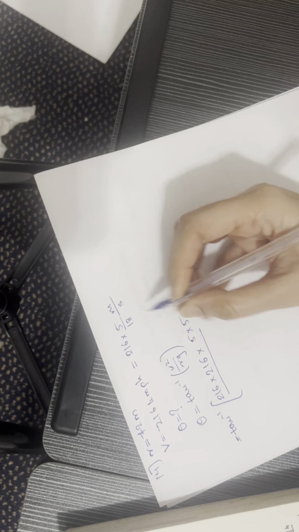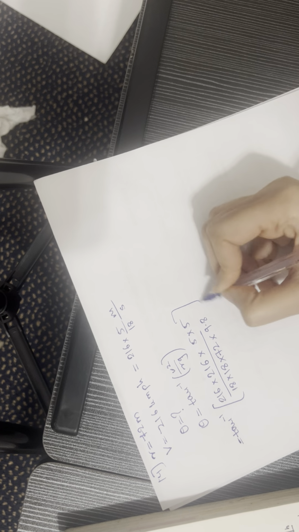We have this big value of v, so we will write the squaring part, like 216 twice, 5 into 5, and in the denominator we have 18, so we will write that twice. For r it is 72, and g is not given in the question, so we will take 9.8.